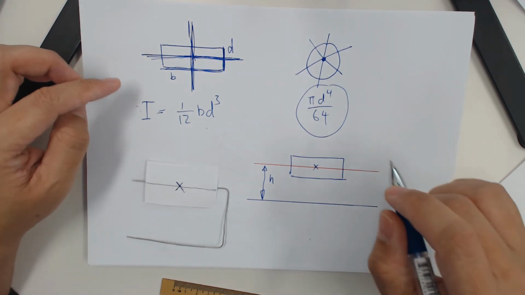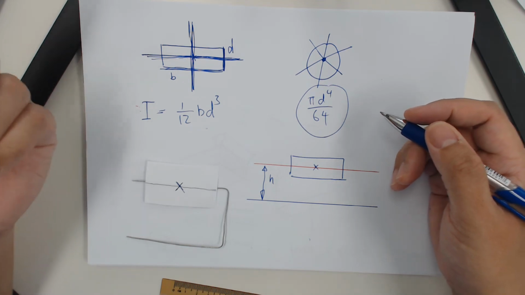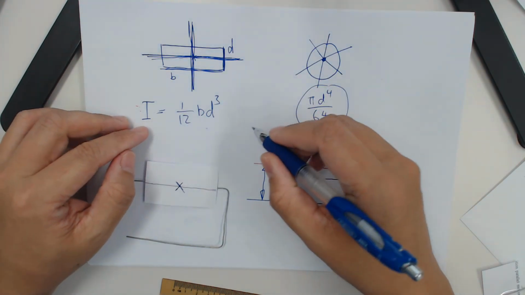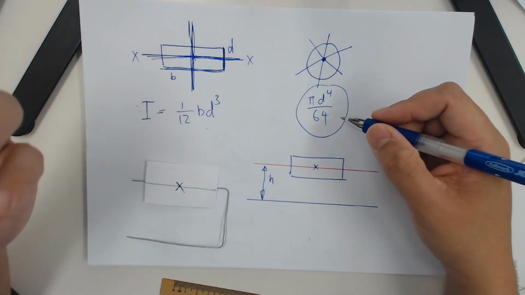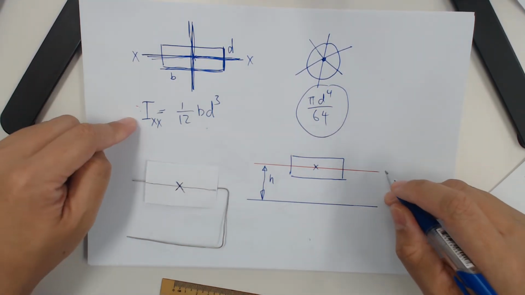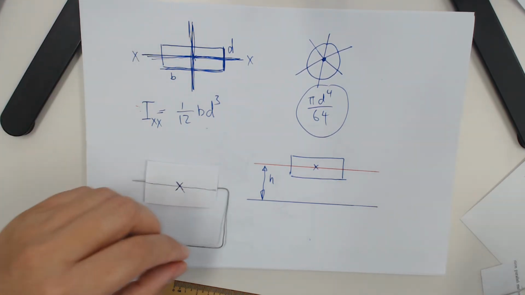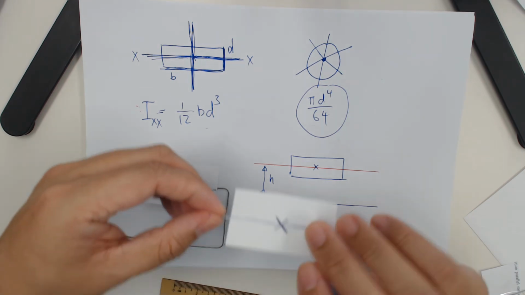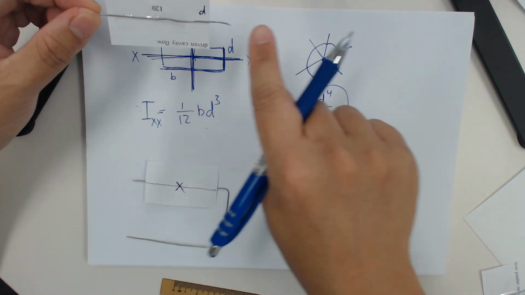When we want to find the I, we have to specify about which axis, correct? So when we do this, we have to say about which axis. So for this case, I'm finding Ixx equals 1 over 12 B D cubed.